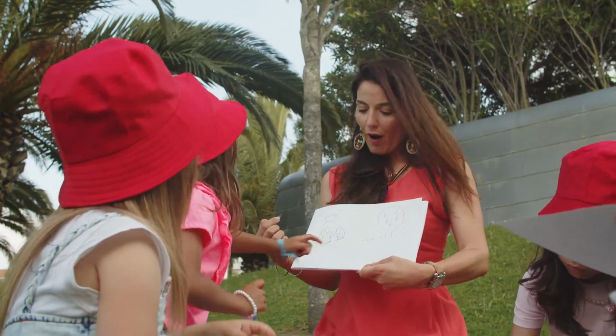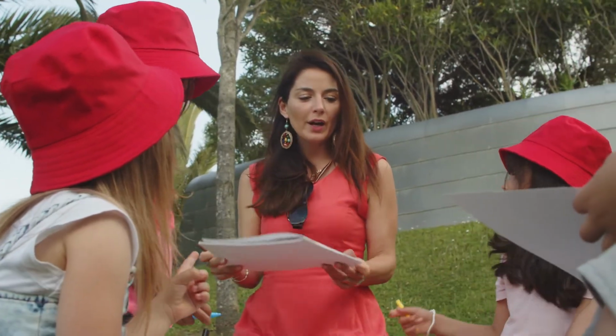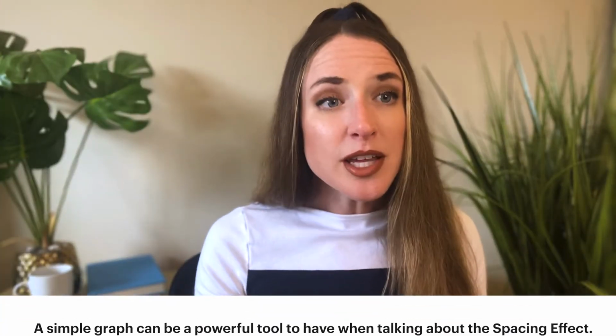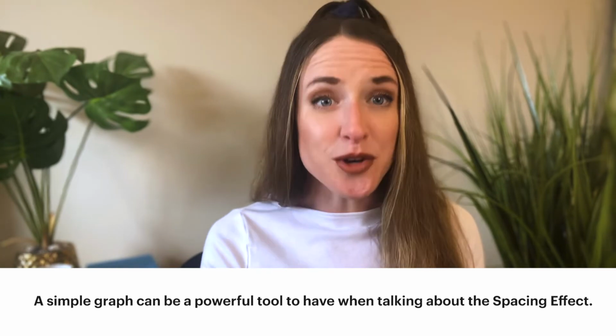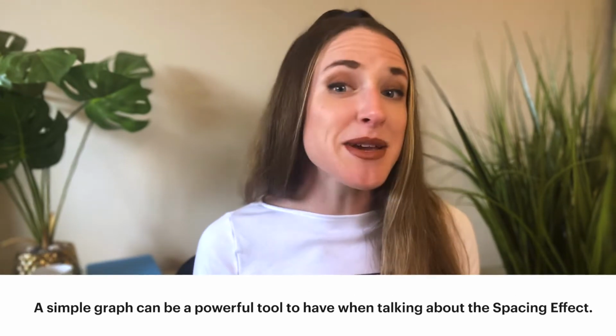Thinking about student learning in terms of the forgetting curve is helpful to teachers in thinking about how we structure our lessons, but it's also helpful for students for getting them to set goals and stay motivated. Plus, some students are visual learners by nature, so seeing the retention loss and gain on a simple graph can be a really powerful rhetorical device to have in your back pocket when talking about the spacing effect and effective at-home study strategies.